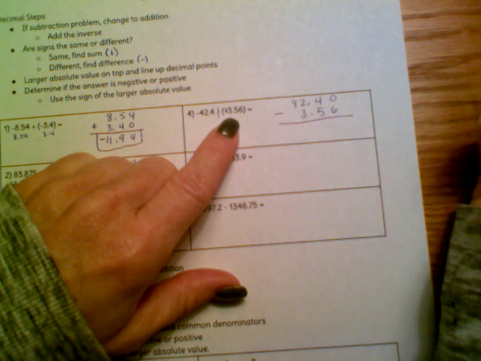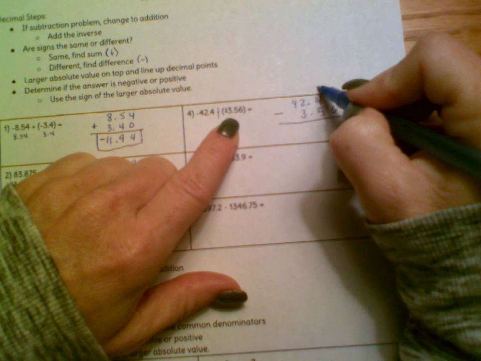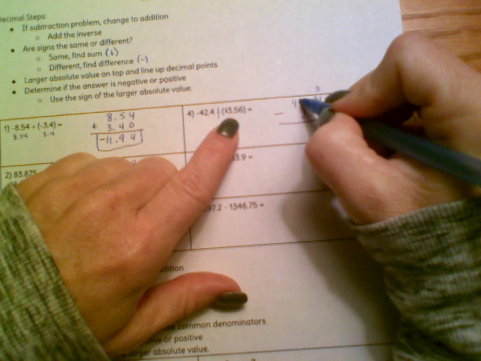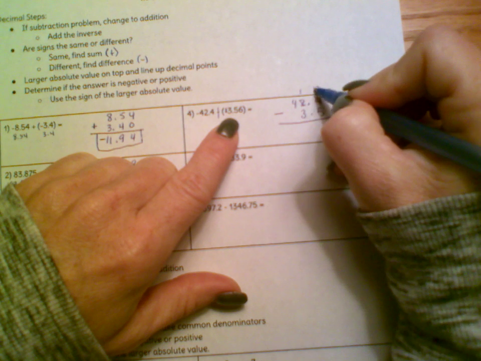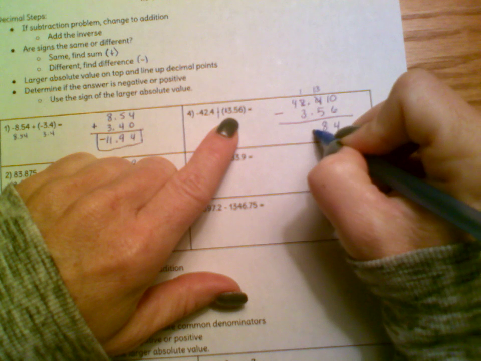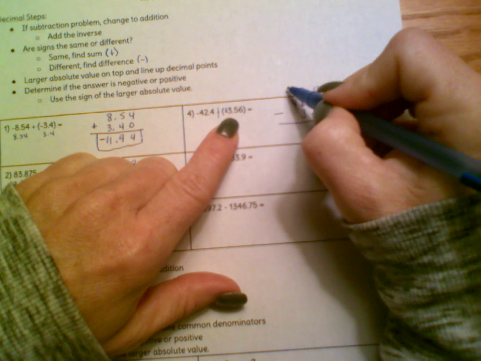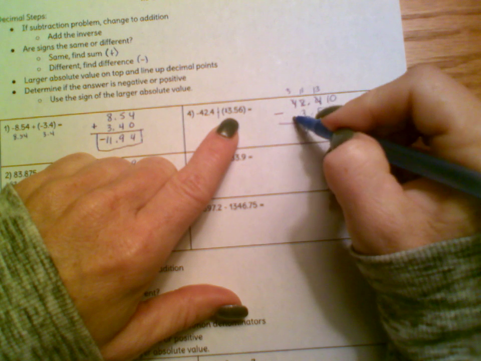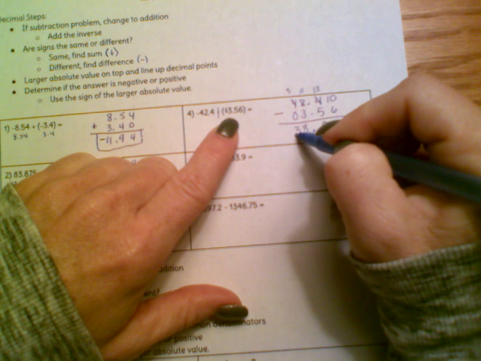Now I can subtract. I have to regroup here. 10 minus 6 is 4. Regroup again. 13 minus 5 is 8. Decimal comes straight down. Regroup again. 11 minus 3 is 8. 3 minus nothing is 3.